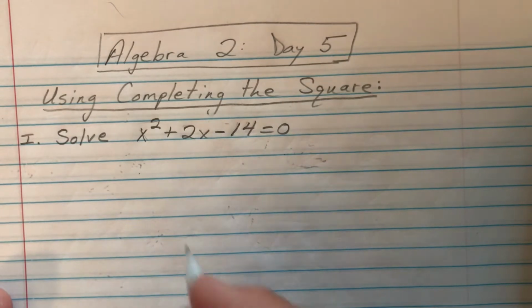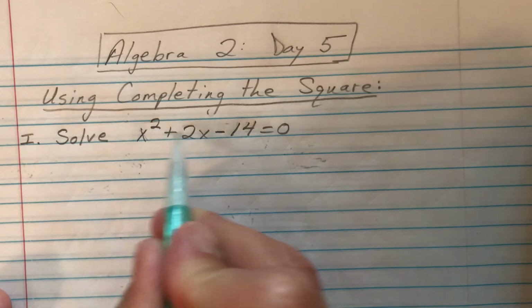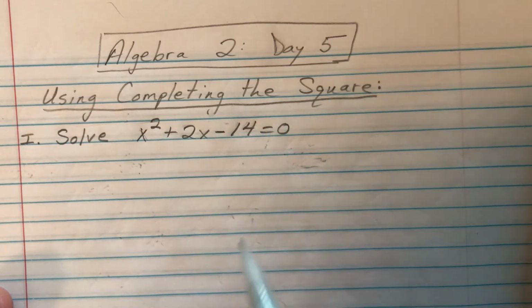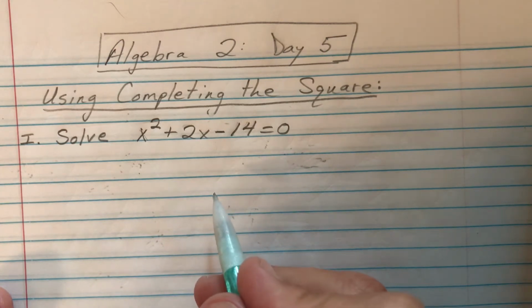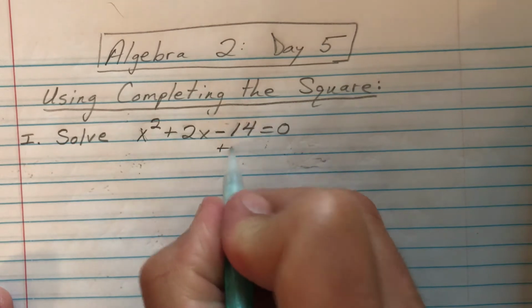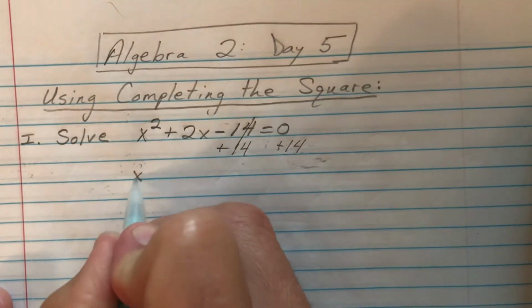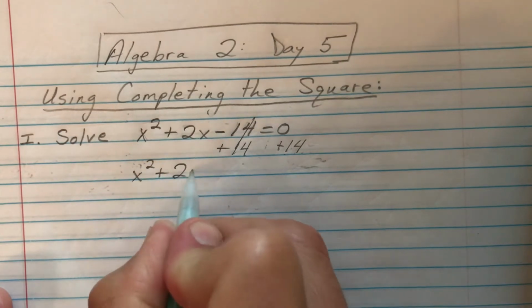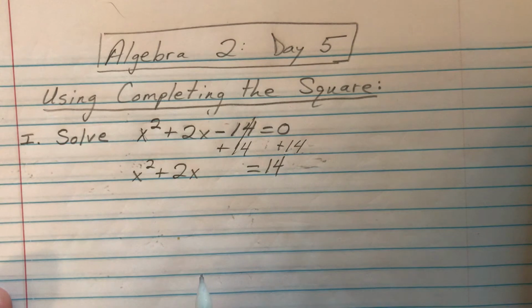So the very first thing you want to do is make sure that if there's a number other than 1 out in front of the x squared, you divide everything by it. In these questions there will not be a number other than 1, so we could skip that step. Step 2 is to isolate all of the x terms. So I'm going to add 14 to both sides. So the only terms I have on the left side have x's in them.